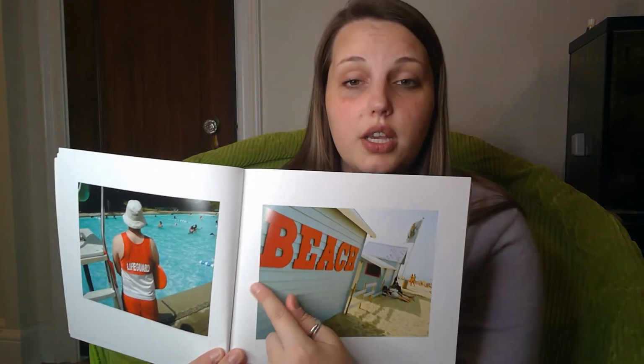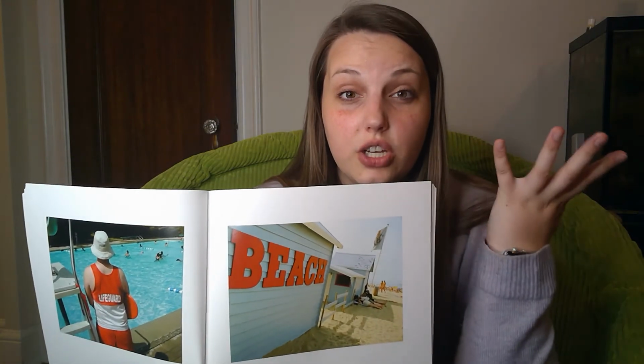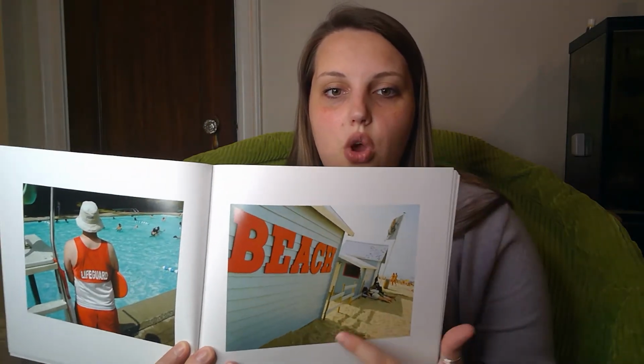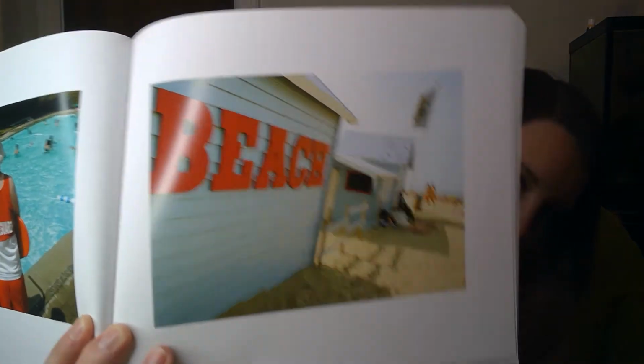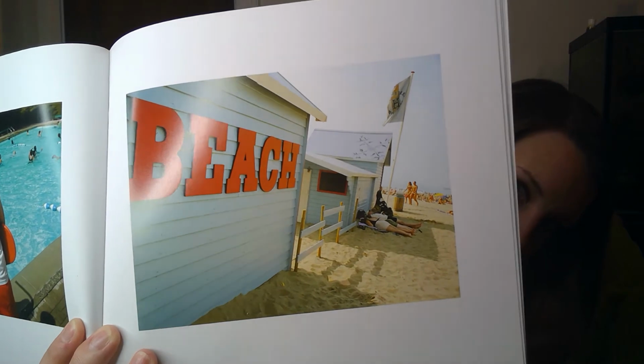Oh, this is the one I was talking about on the cover. I was really curious to know what it was about. B-E. Ooh, okay, so we see the B-E. We see the last 3 letters. What are we noticing in this picture? Move it up closer. What are we noticing in this picture?